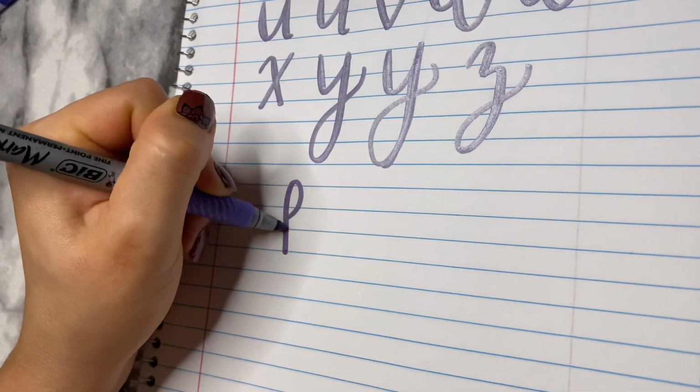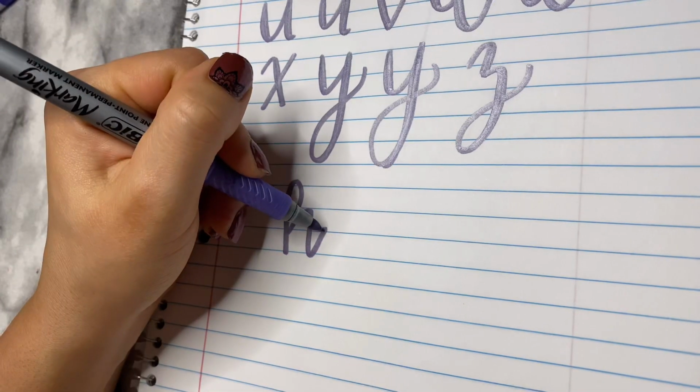Alright everyone, how did you do? Now I'm going to show you how to connect your letters.